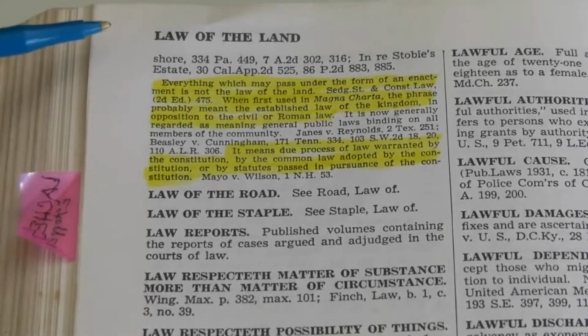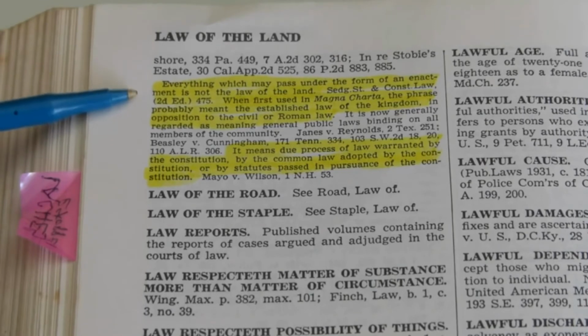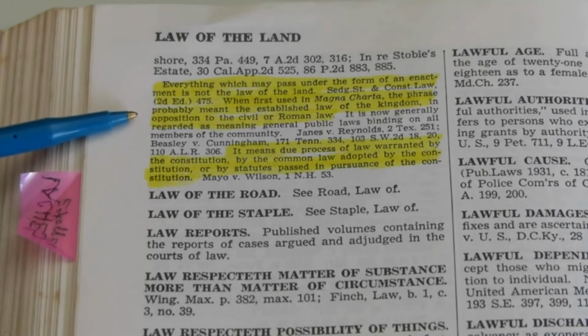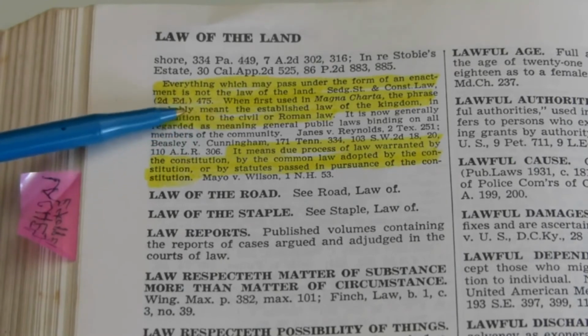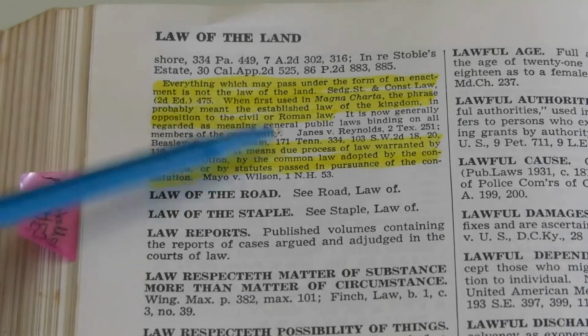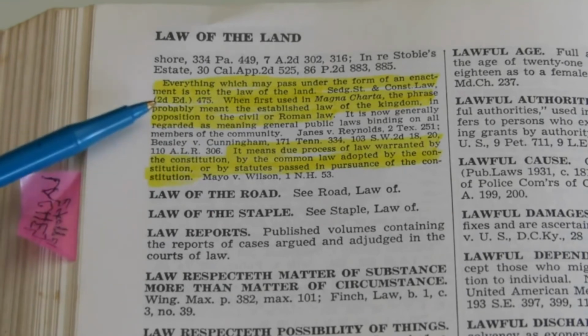Okay, this is the law of the land. This is the definition, law of the land. Everything which may pass under the form of an enactment is not the law of the land. Get it? Statutes are enactments, not the law of the land. When first used in Magna Carta, the phrase probably meant the established law of the kingdom, in opposition to the civil or Roman law. So civil and Roman law are not law of the land.